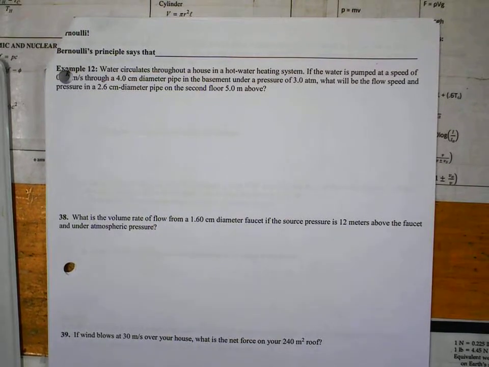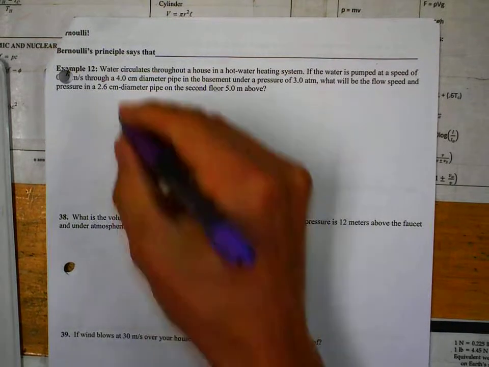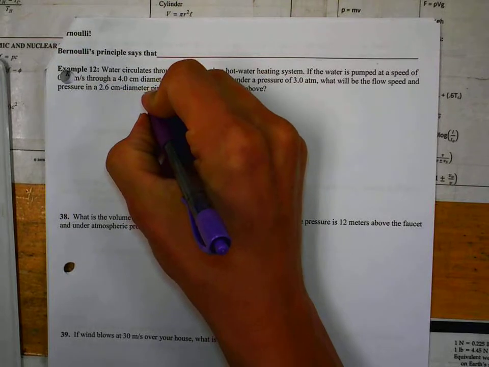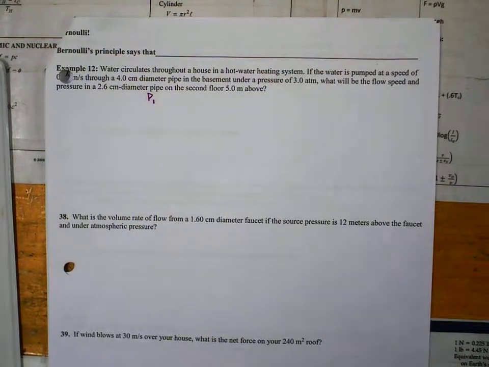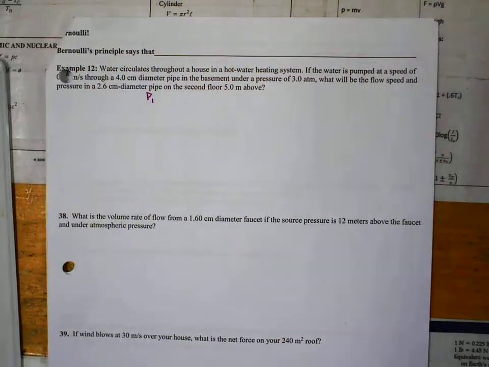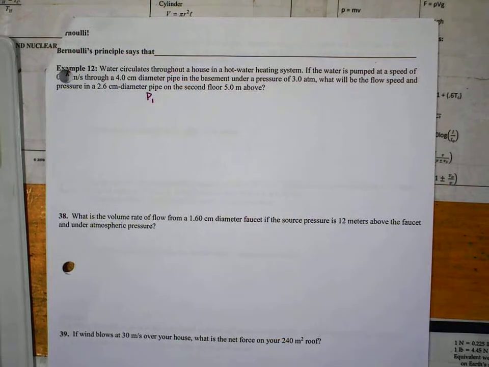Okay, we're going to do some examples with Bernoulli's here. And we did all the conceptual stuff on the PowerPoint, so now we need to copy Bernoulli's equation from our AP equations page. So do you guys have that? Let's take that out so you know where to find it.